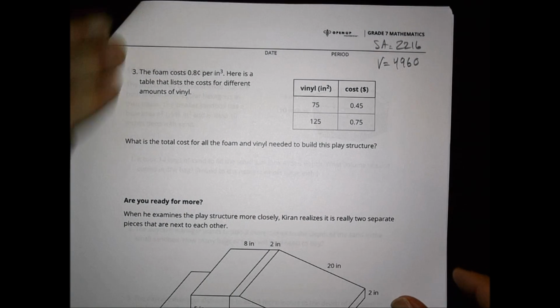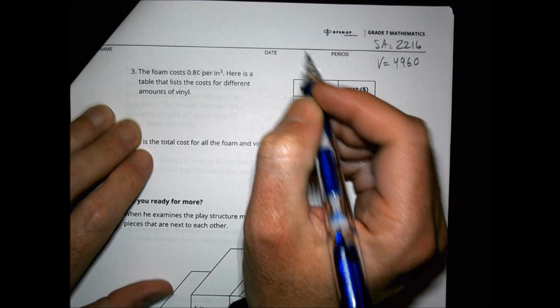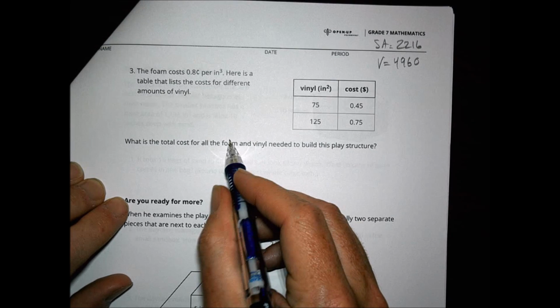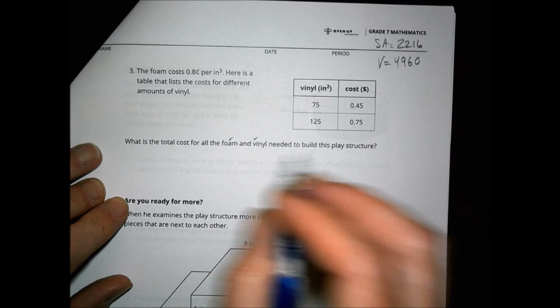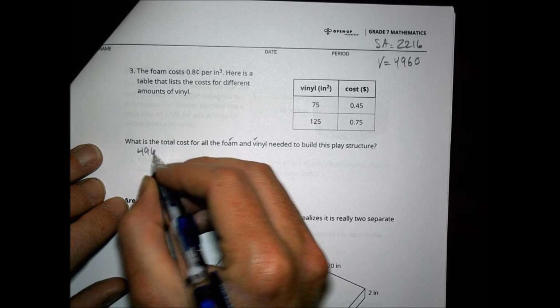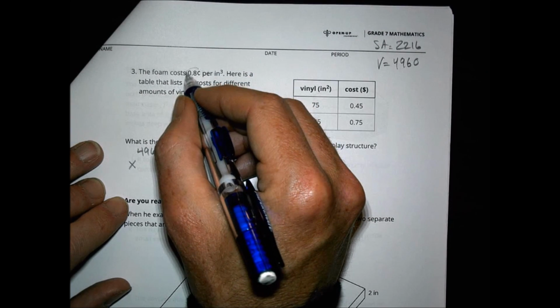All right, so it says foam costs 0.8 cents per inch. Here's a table that shows the vinyl. All right, so what's the total cost of foam and vinyl? So foam is for the volume. So for the foam, we do 49.60, and we're going to multiply it by the amount of the cost for foam.